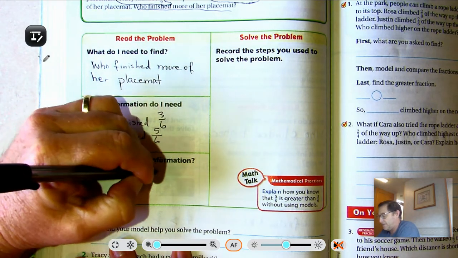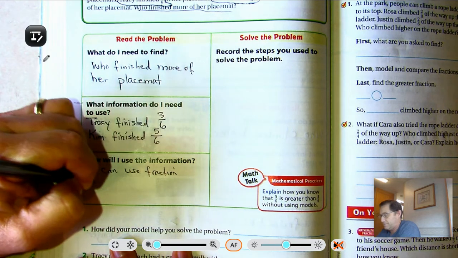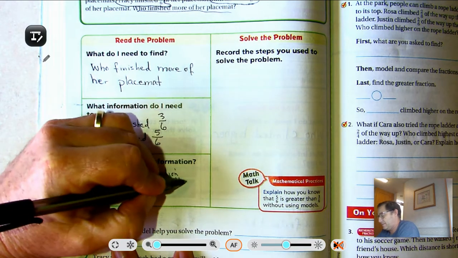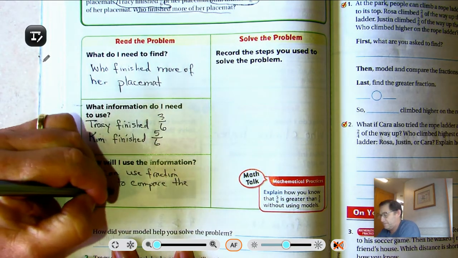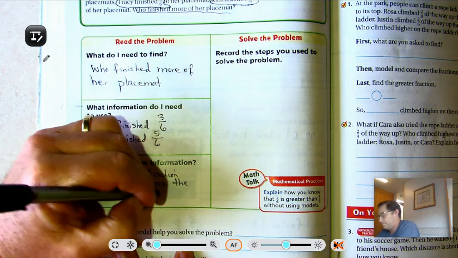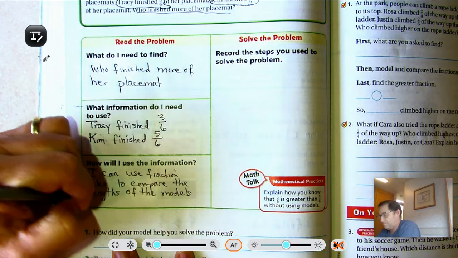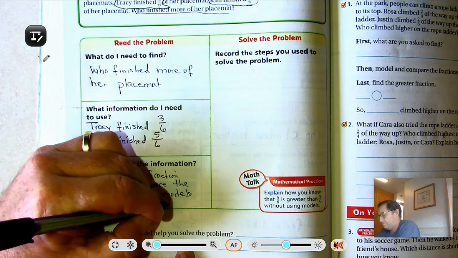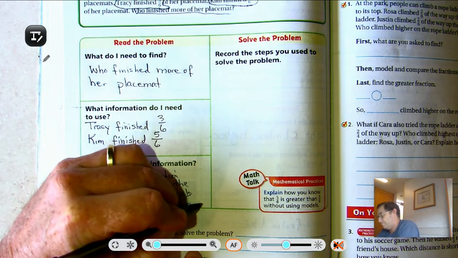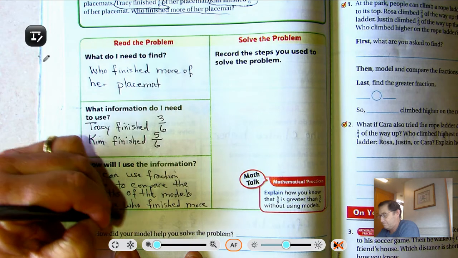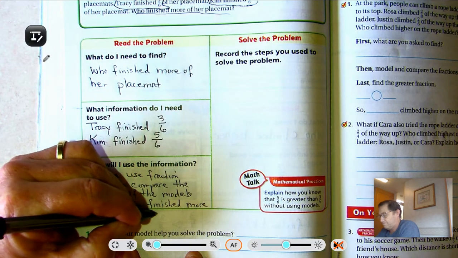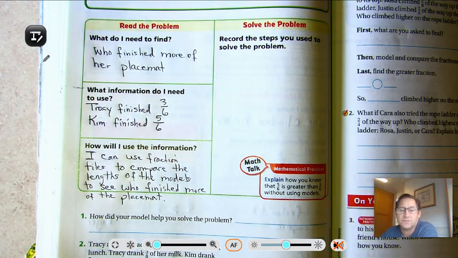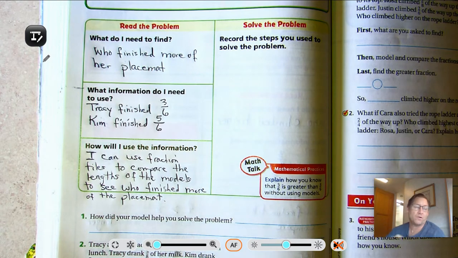I can use fraction tiles to compare the lengths. All right, so I can use fraction tiles to compare the lengths of the models to see who finished more of the placemat.